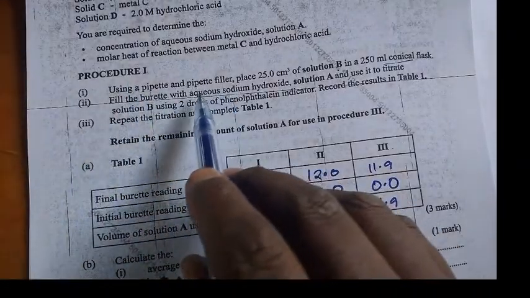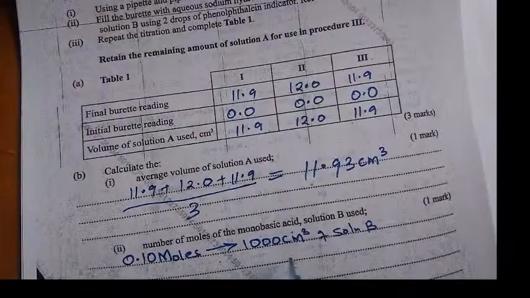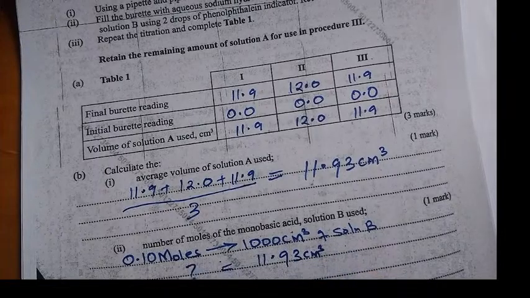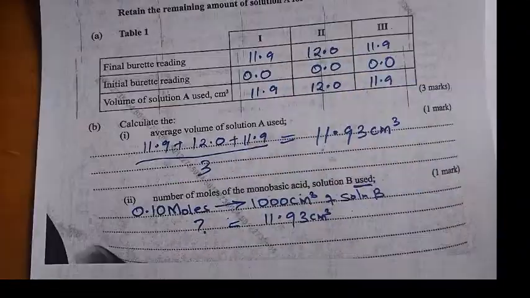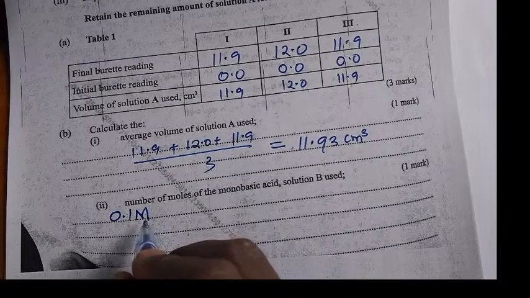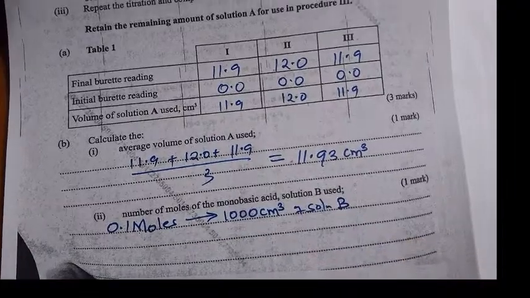How much volume did you use? We used 25 of solution B here. So 0.1 moles are in 1,000 centimeters cube, but how much did we use?